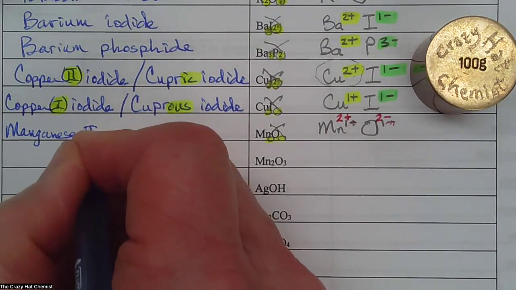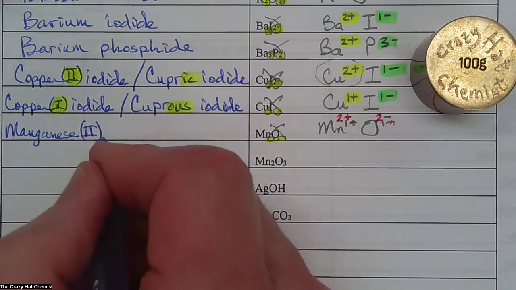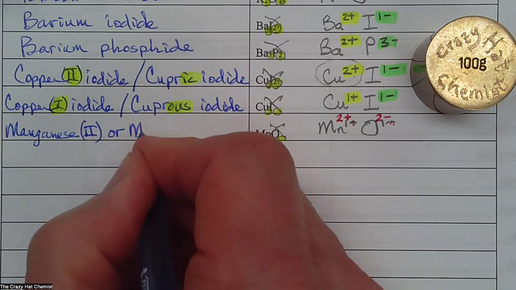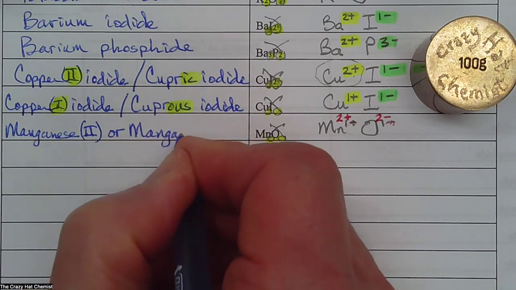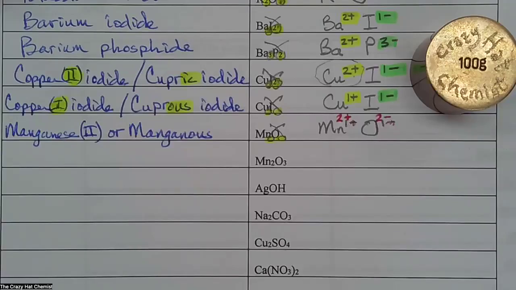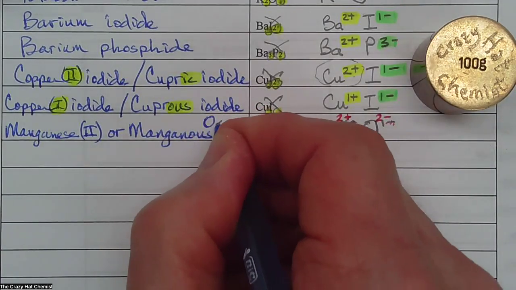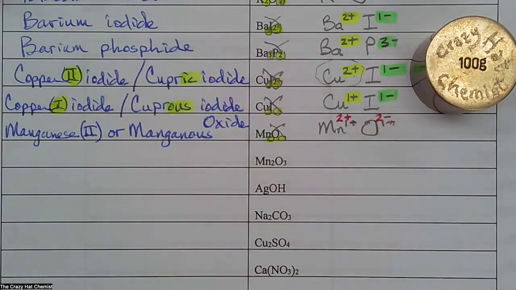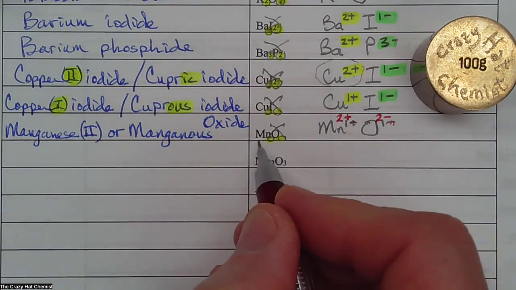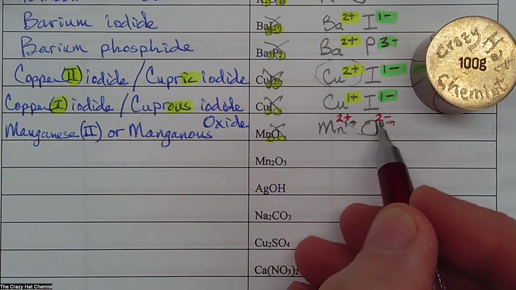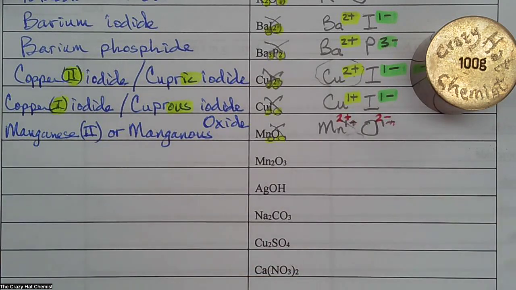Manganese, Roman numeral 2, or manganese, and then oxide. Okay, hopefully that makes sense for you. And that should work really nicely for this one here. You should see that if you were to take the bull by the horn, flip, bring it down, then those would reduce to ones. And so you can always go backwards and try it again and see how that works for you. All right, good.